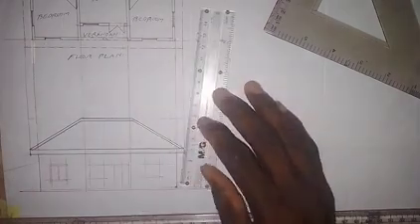Alright, then I'm going to make this a thick line, also this a thick line.